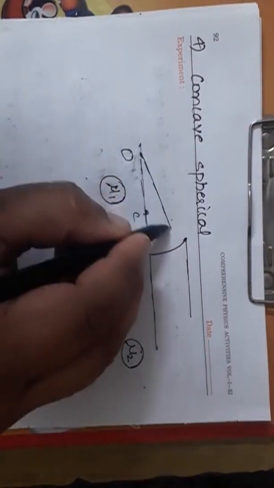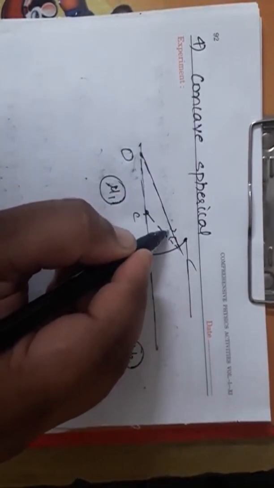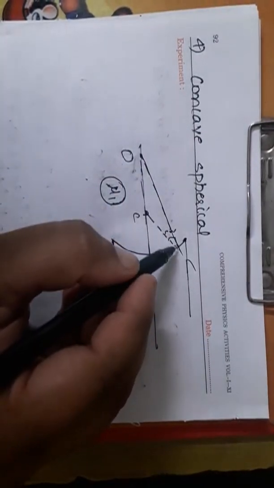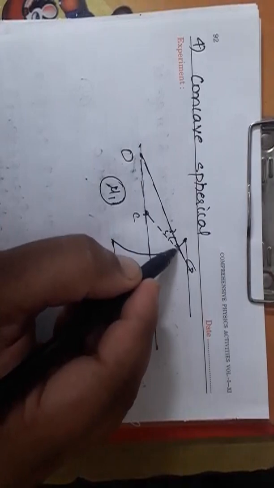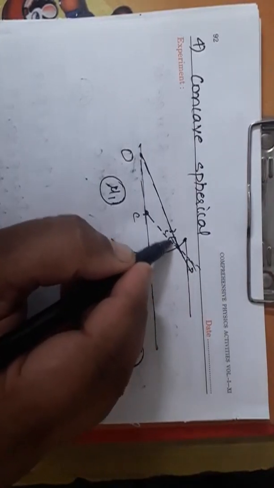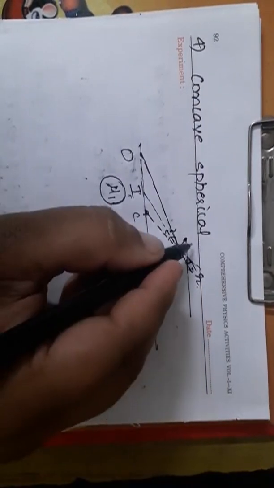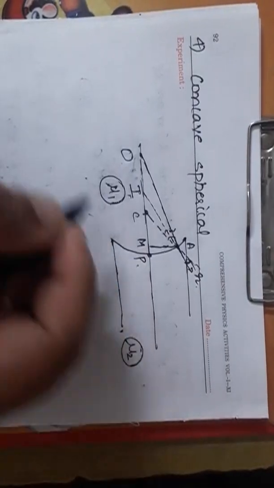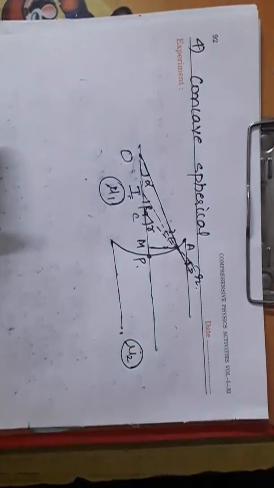So light hits on this surface. Here I will draw the normal. This is called the angle of incidence. So when light enters from rarer to denser, then it bends towards the normal. So light goes like this, a little bit bent to this side. So if I extend, there is a formation of image. And this small angle is called the angle of refraction. This point is A, drop a perpendicular, अब तो आपको पता लग गया बच्चे. This point is P. O, I, C, alpha, beta, gamma.